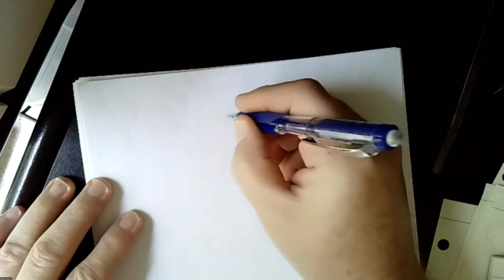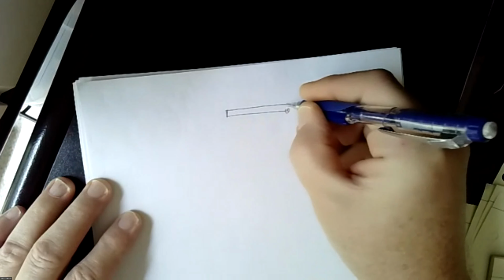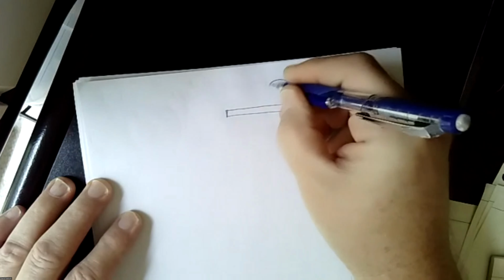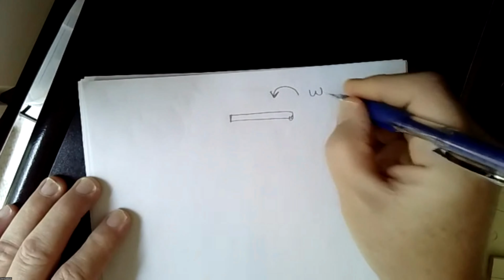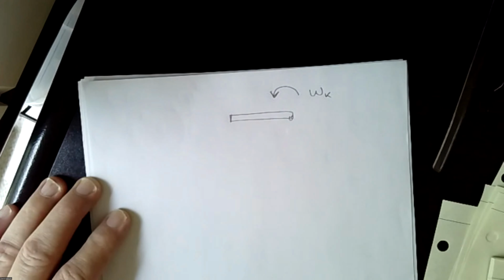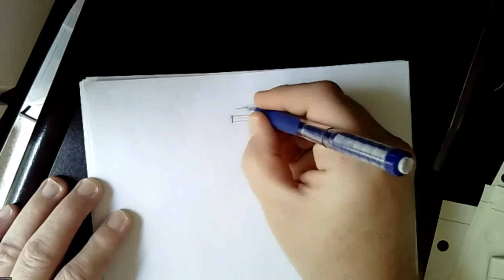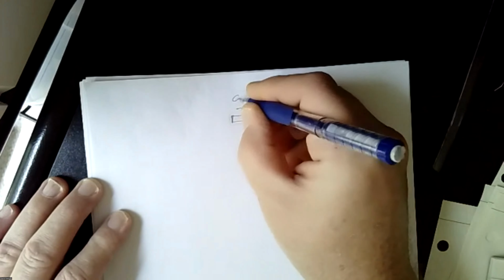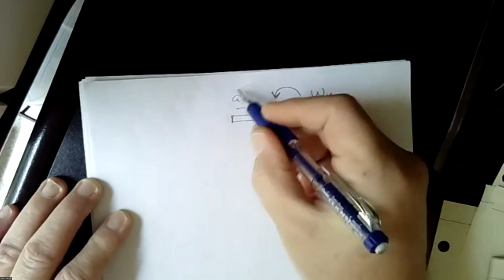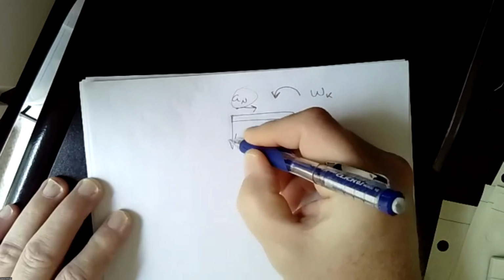we know that we have our turbine blade, right? So there's our turbine blade. Let's draw one of them. And we know it's going this way. So we have an omega k, right? And then the acceleration, we don't know that at that point. We just know that the velocity is going that way.